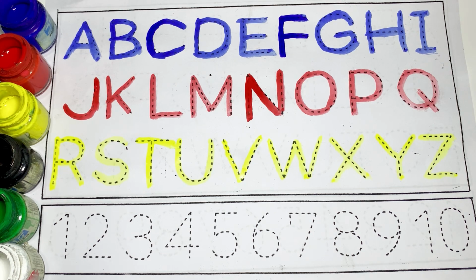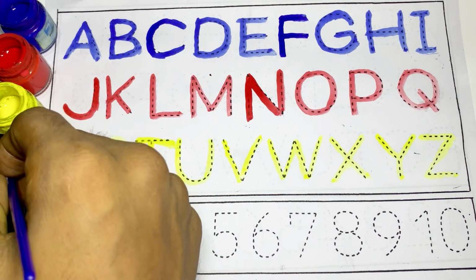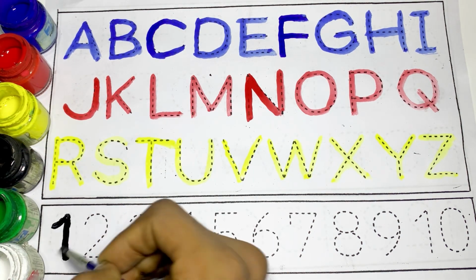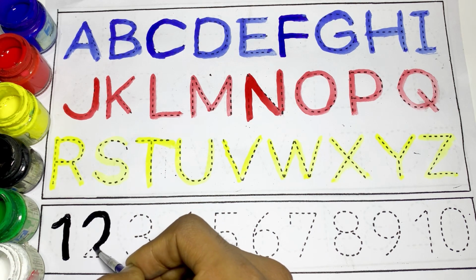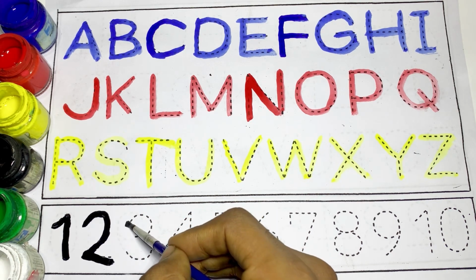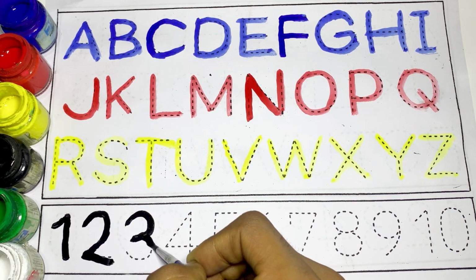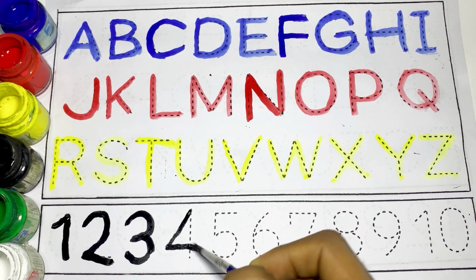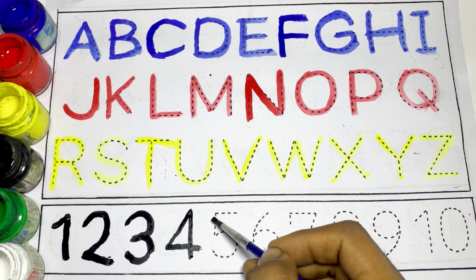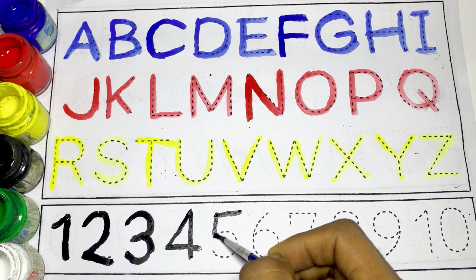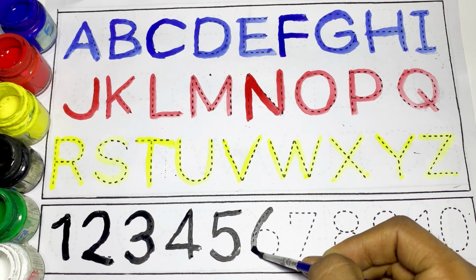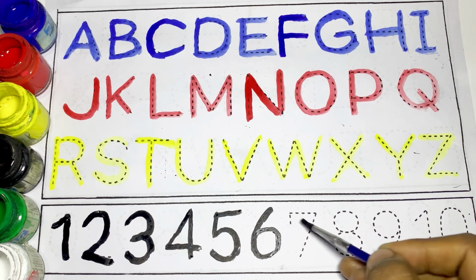Kids, now draw numbers, and first read 1, and use black color. 2, 3, 4, 5, 6, 7.